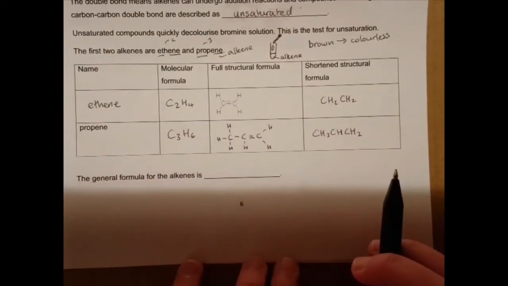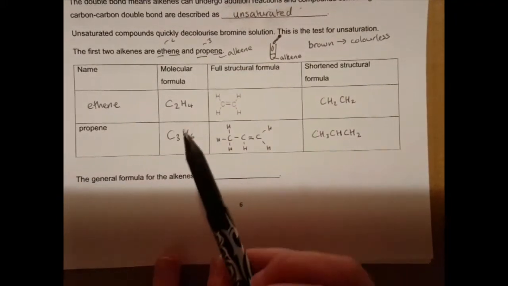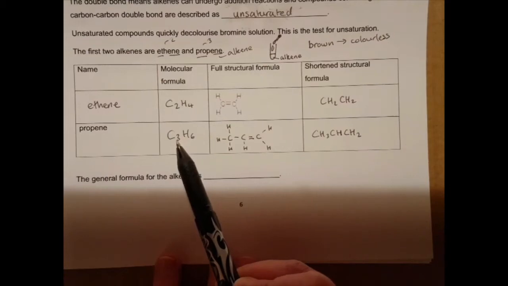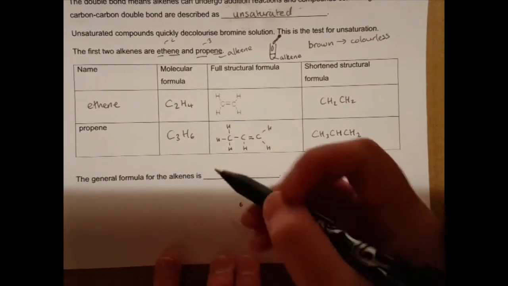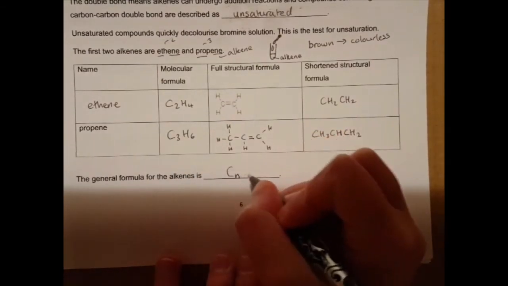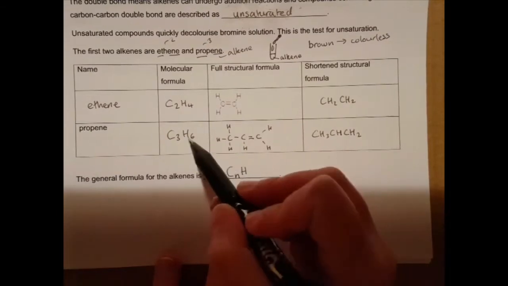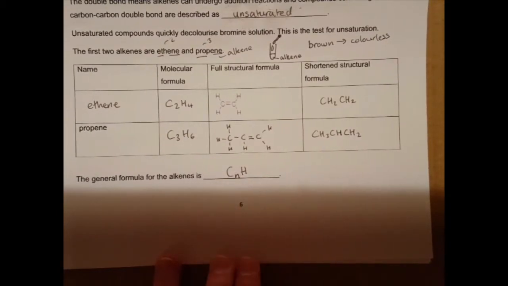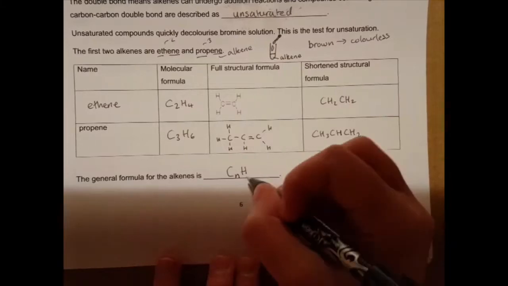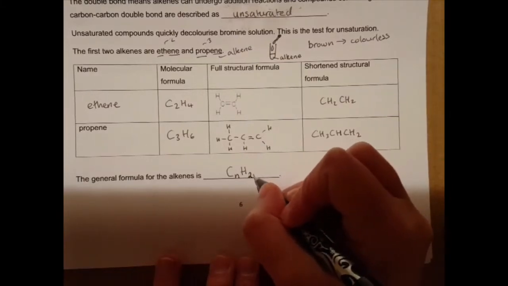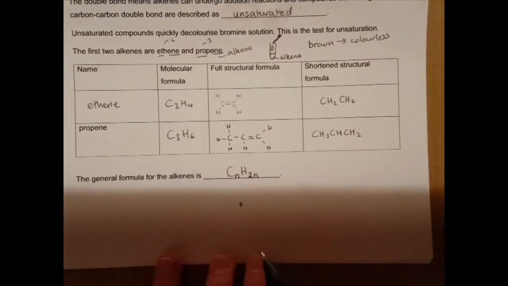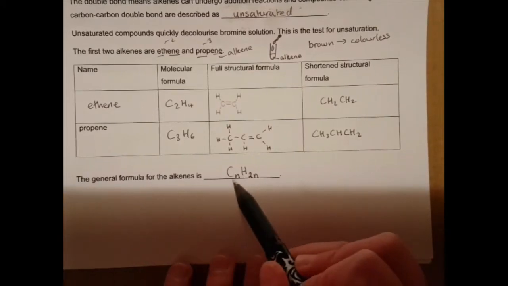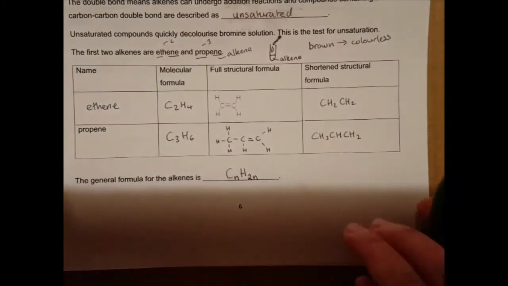Okay, and then the general formula for the alkenes, well, we need to look at what we do to the number of carbons to get the number of hydrogens. CnH. How do these numbers relate? Hopefully you can see, or you can remember it, that there are twice the number of hydrogen atoms compared to carbon atoms in alkenes, so it's CnH2n. Okay, page 7.